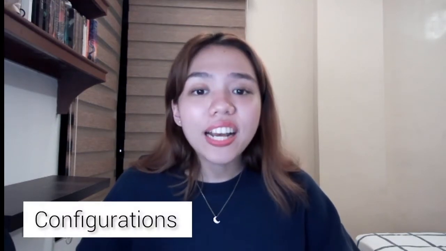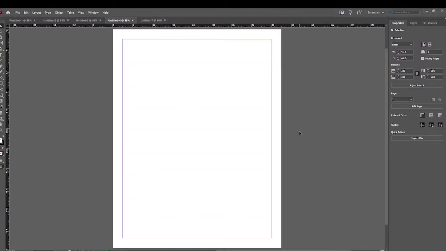This can also be a solution when the panels end up in weird spots. This is really helpful when you're new to Adobe, as you may accidentally drag the panels out of their original spots. Next, let's go to the topic of configurations of sizes, margins, and columns.